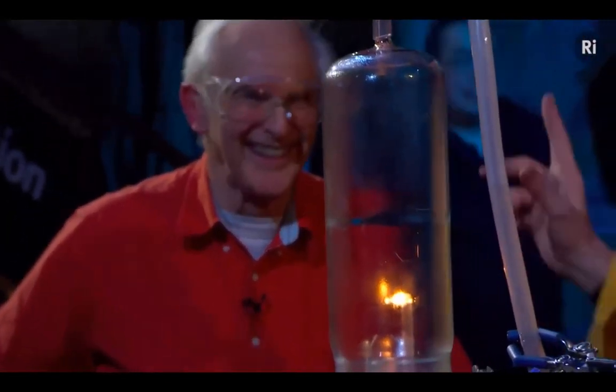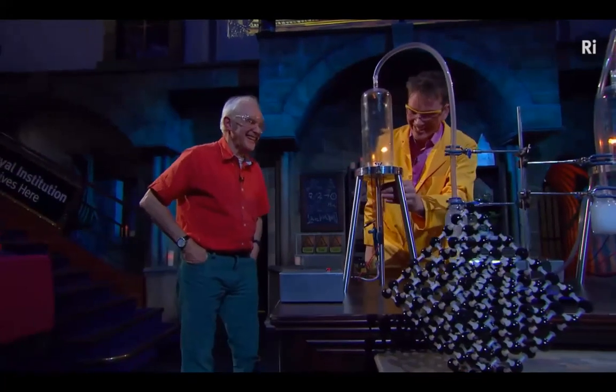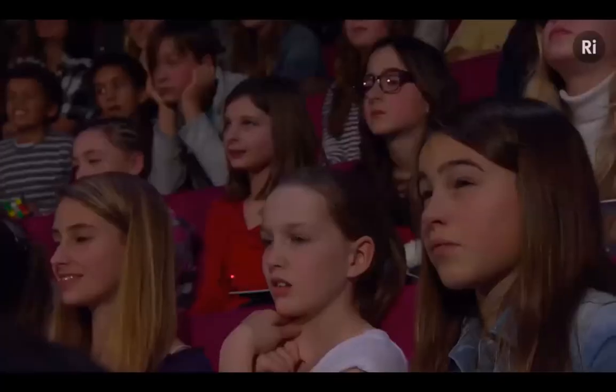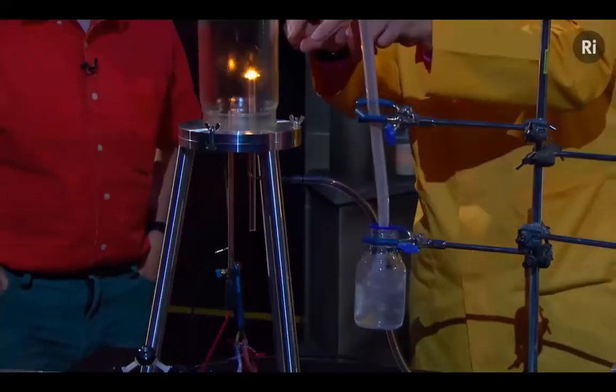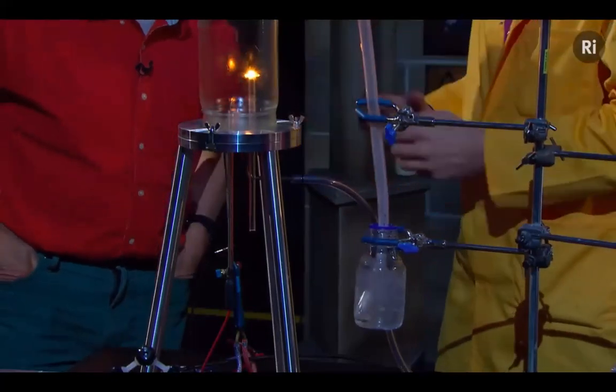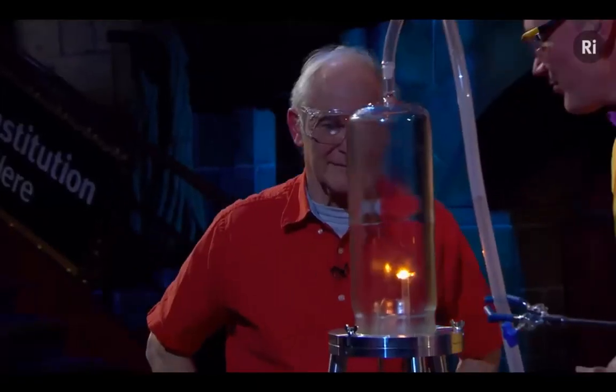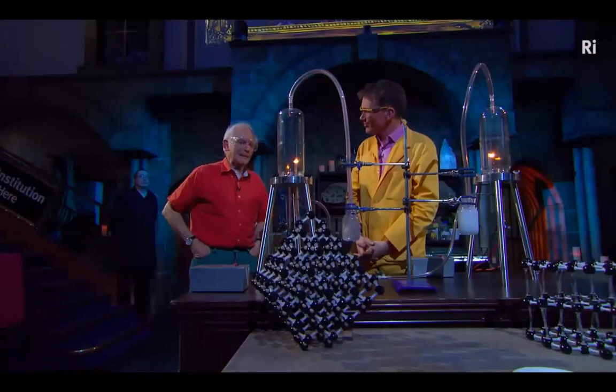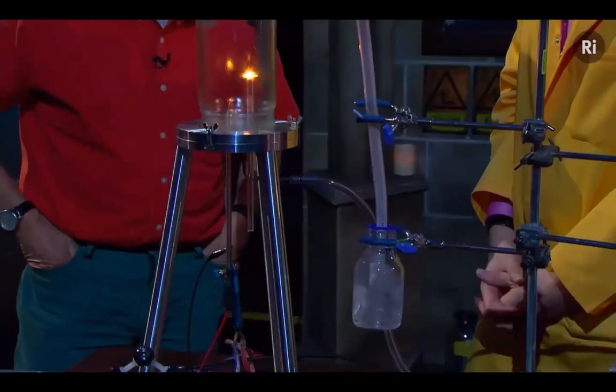I hope you can afford to pay for this. Well, the good news is, Harry, it is a real diamond. Okay? I think this is absolutely stunning. I mean, that diamond there is burning in oxygen. It's combining with the oxygen of the air. Have you ever seen a diamond burning like that before? No, I haven't. No, it is quite stunning to see, isn't it?